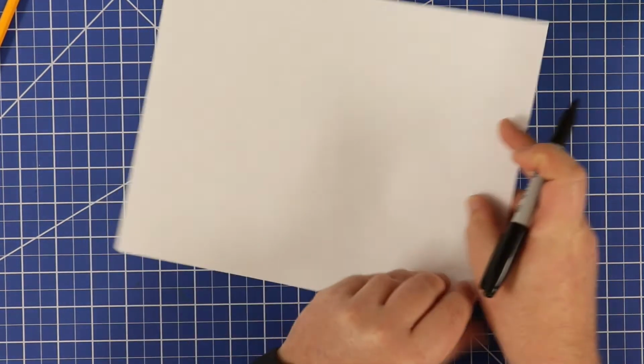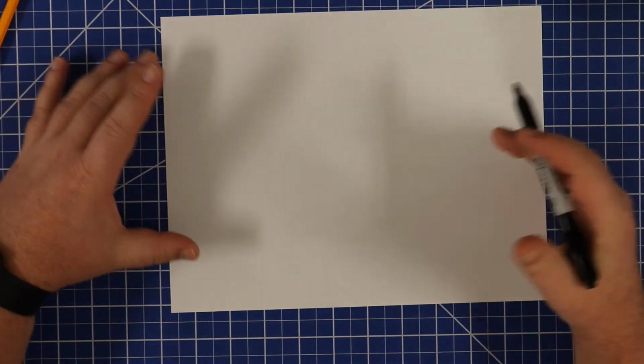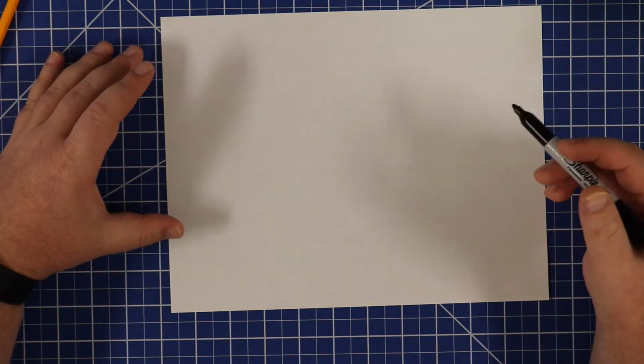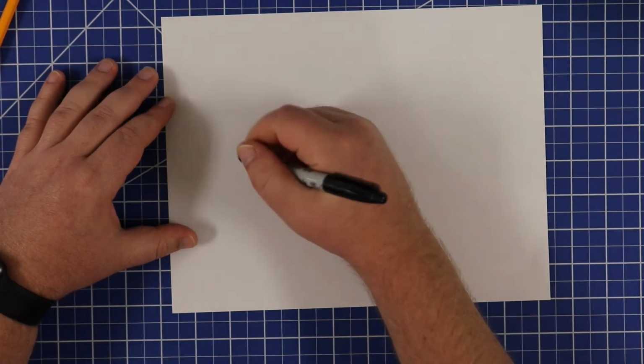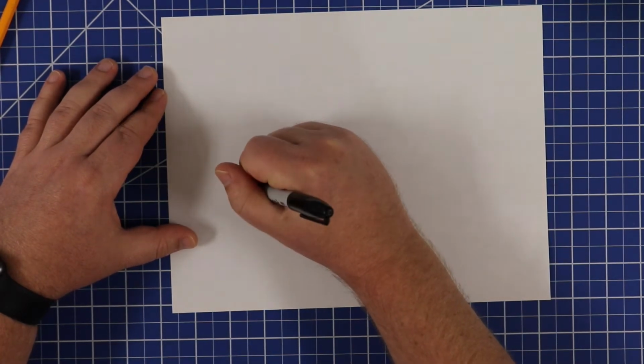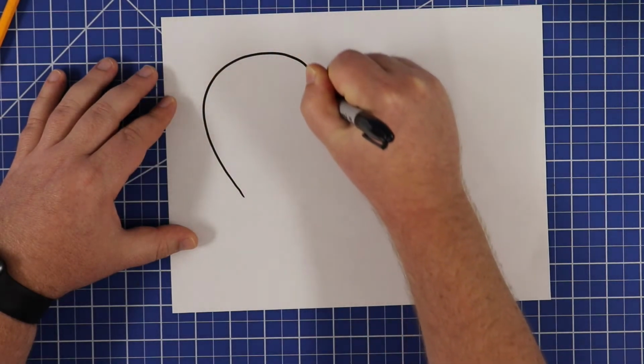All right, so I want 3 hot air balloons, and I want them to be different sizes. Before I worry about the patterns or the decorations or anything, I'm just gonna get their main shapes figured out. So I'm gonna put my biggest one right here.